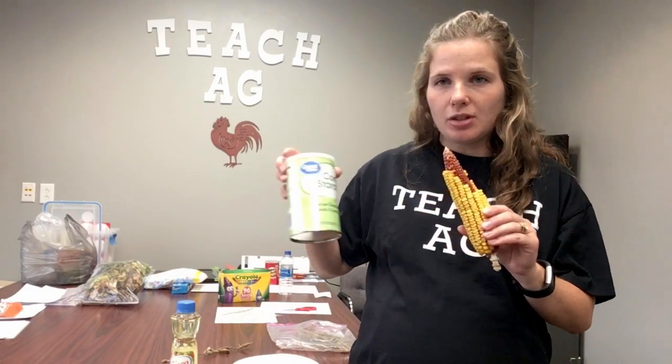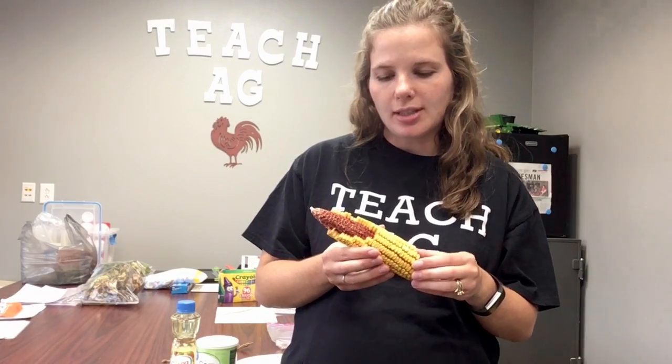Now, cornstarch is made from field corn. If you were to eat this, it would be really bitter. It doesn't have that sweet sugar like sweet corn does. Plus, we harvest field corn at the end or the mature stage in the life cycle of a corn plant. So the husk is brown, the seeds are really dried out and hard. You would have to cook it a really long time to be able to eat this corn.